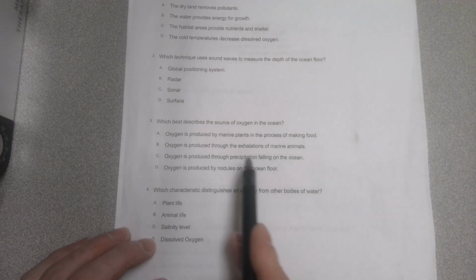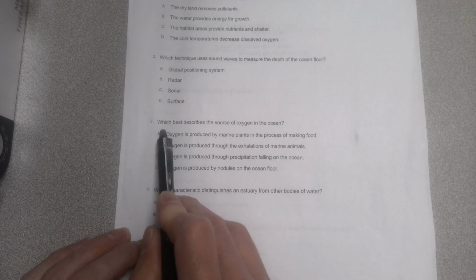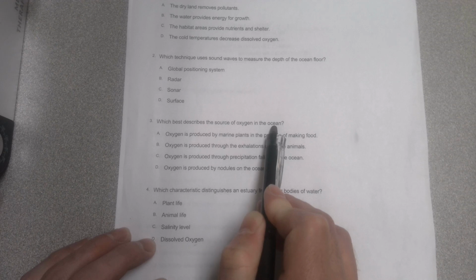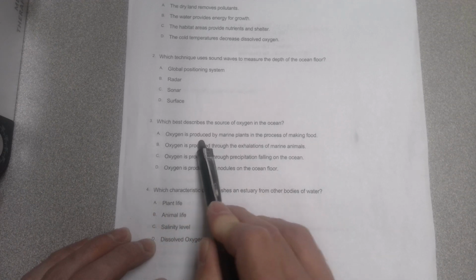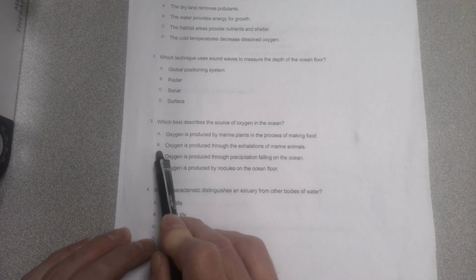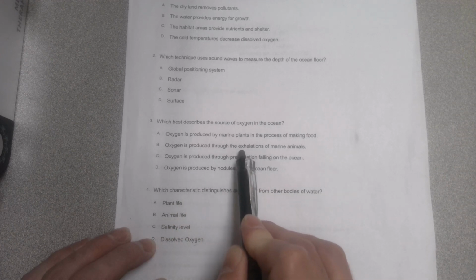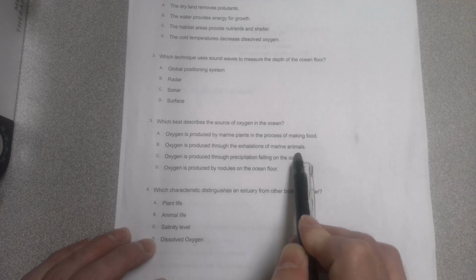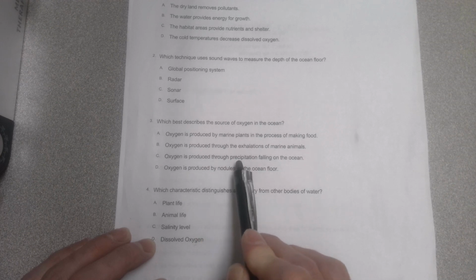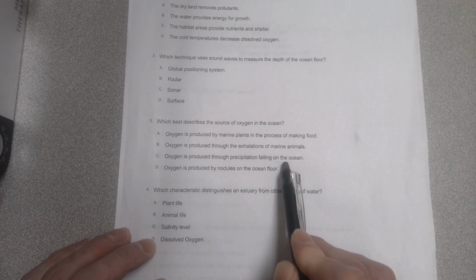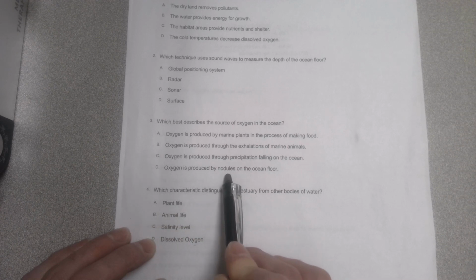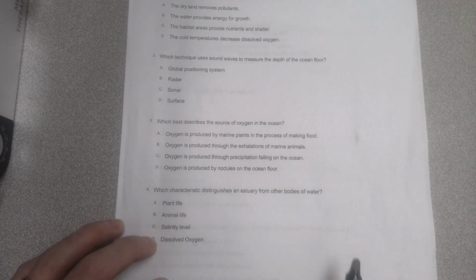Question 3. Which best describes the source of oxygen in the ocean? A. Oxygen is produced by marine plants in the process of making food. B. Oxygen is produced through the exhalations of marine animals. C. Oxygen is produced through precipitation falling on the ocean. Or D. Oxygen is produced by nodules on the ocean floor.